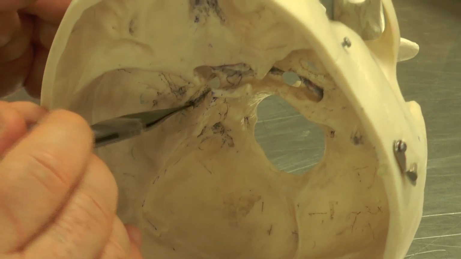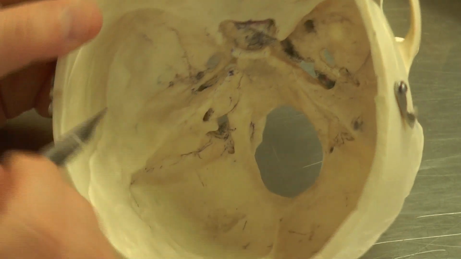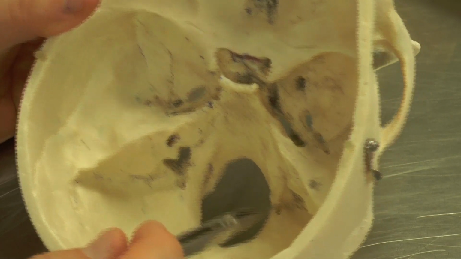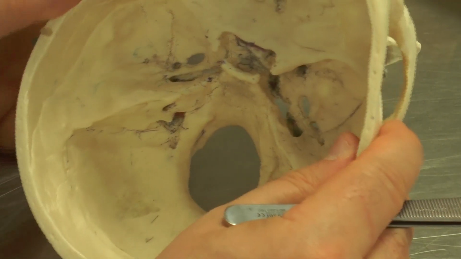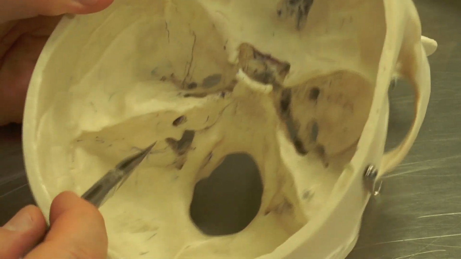So this is the carotid canal, and the internal carotid artery passes through the carotid canal. All right. So what else? Let's go to the posterior cranial fossa here. So this is the posterior cranial fossa. So what else do we have here?